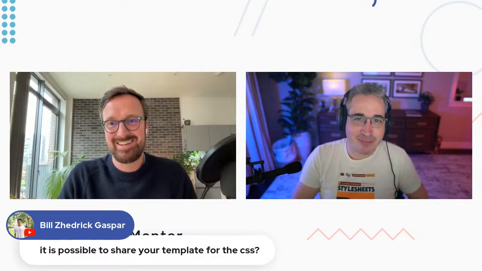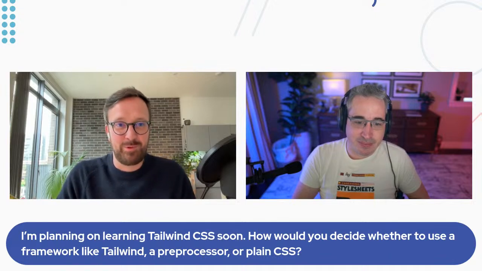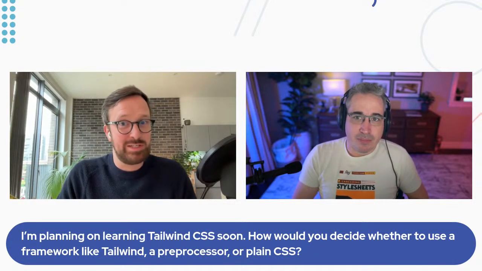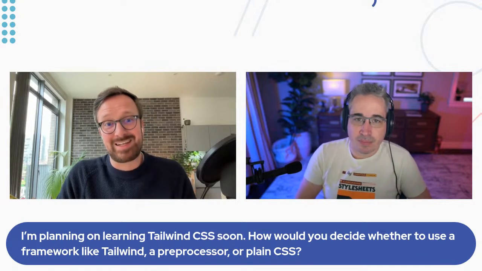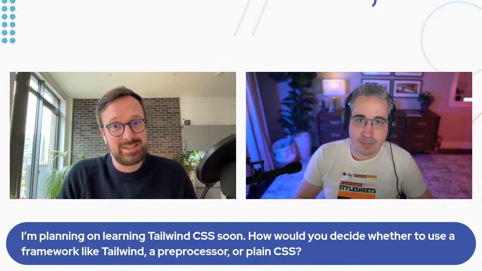Yeah, exactly. This was a question that came in from the community in Discord. I'm planning on learning Tailwind soon. How would you decide whether to use a framework like Tailwind, a preprocessor, or plain old CSS?